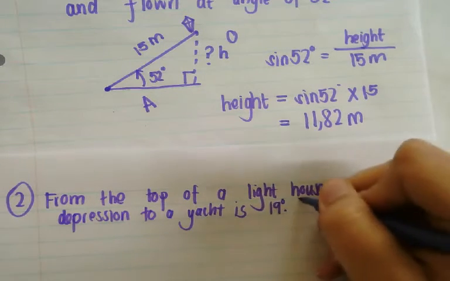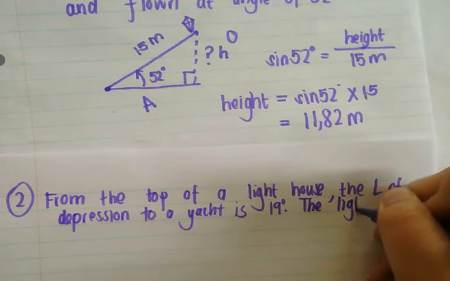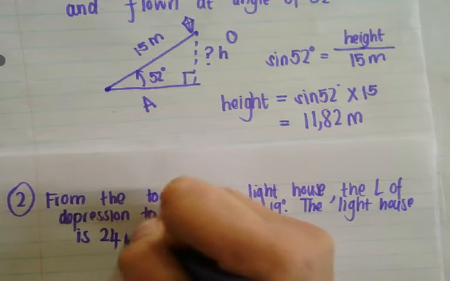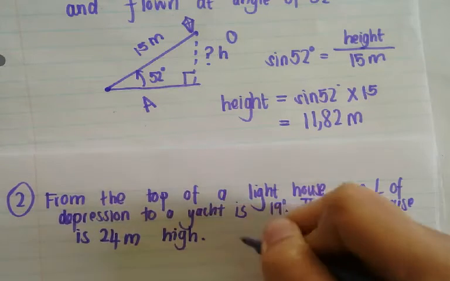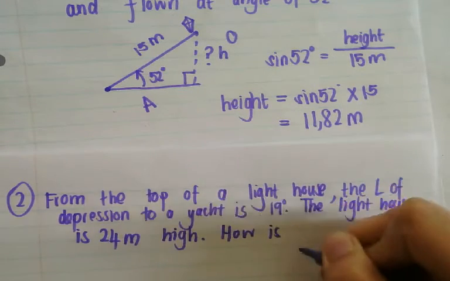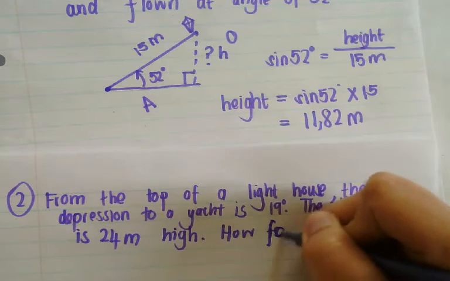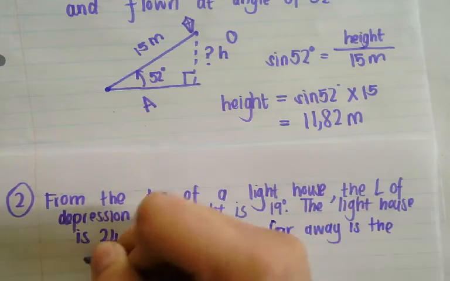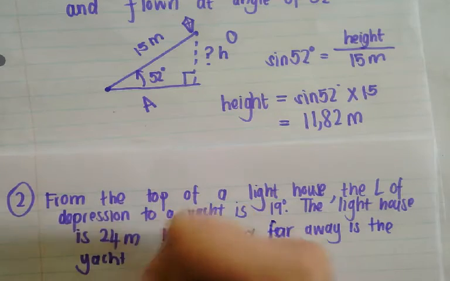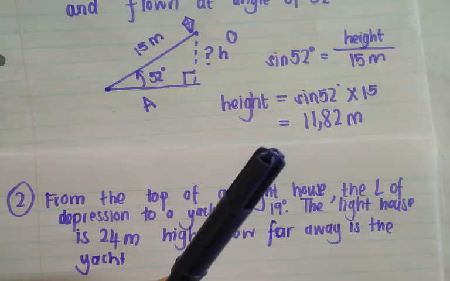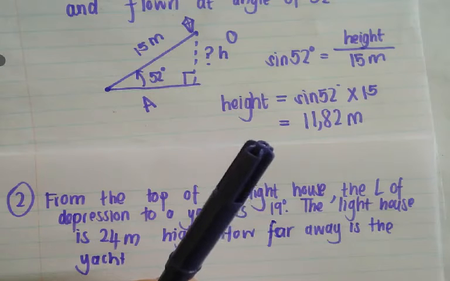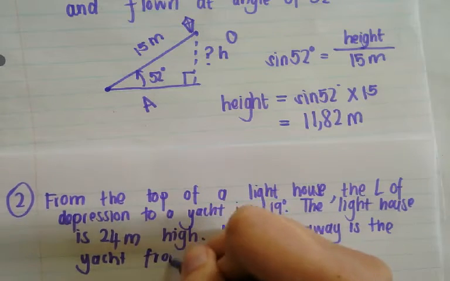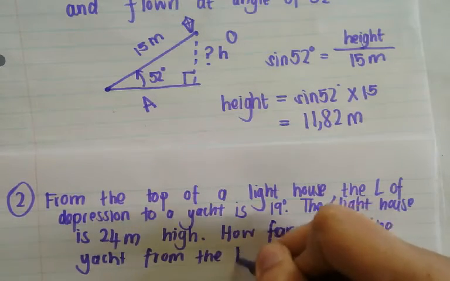The lighthouse is 24 meters high. How far away is the yacht from the base of the lighthouse?